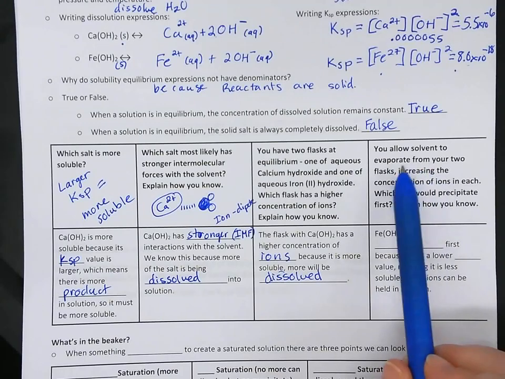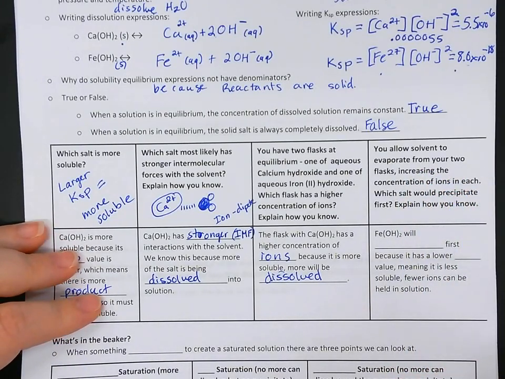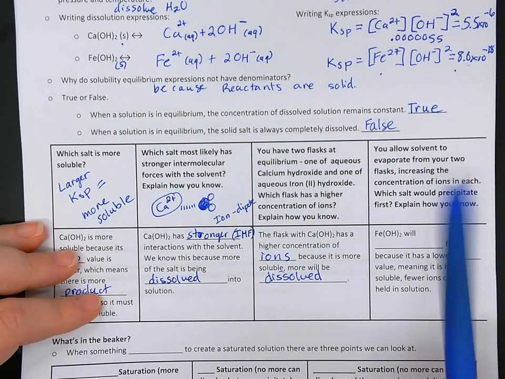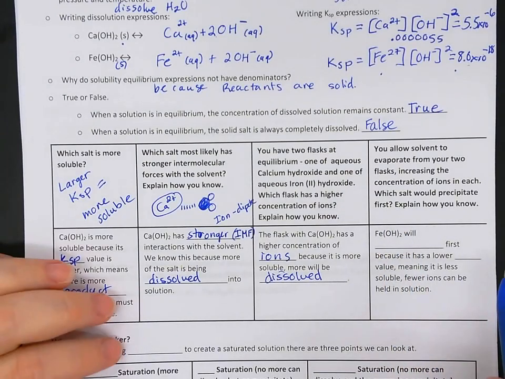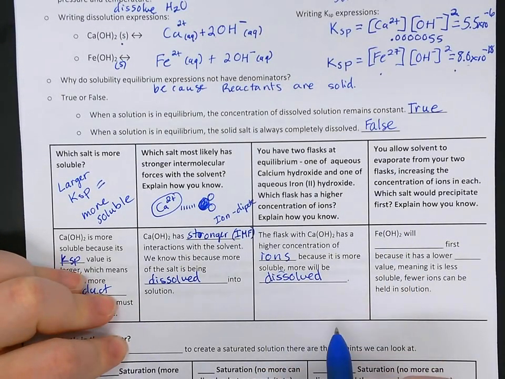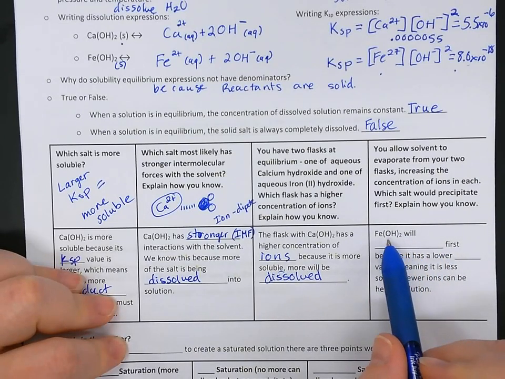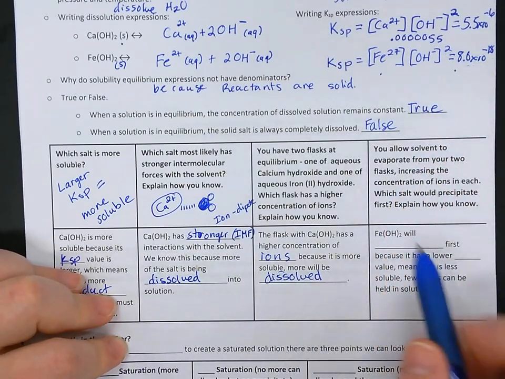All right, you allow the solvent to evaporate from your 2 flasks, increasing the concentration of ions in each. So when we take away some of the water, we have a higher concentration overall. Which salt would precipitate first? As we start to take water away, some of these ions are not going to be able to dissolve anymore, because they don't have as big of a KSP value.